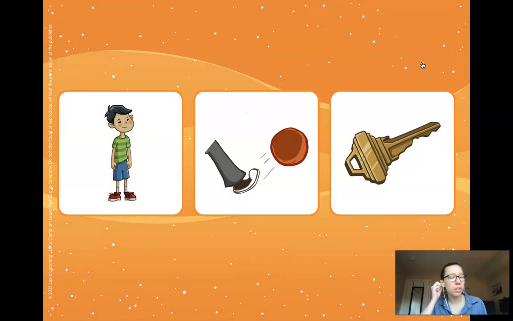Let's look at these three pictures here. We have a kid, kick, and key. What beginning sound do you hear in all three of those words? Kid, kick, key. Very good, friends. The beginning sound is k. Can you tell me what letter says k? Very good. K says k. So we have the letter K at the beginning of each of these words.